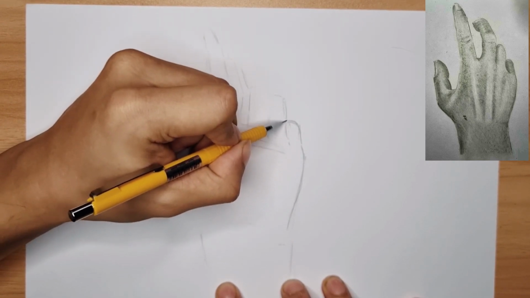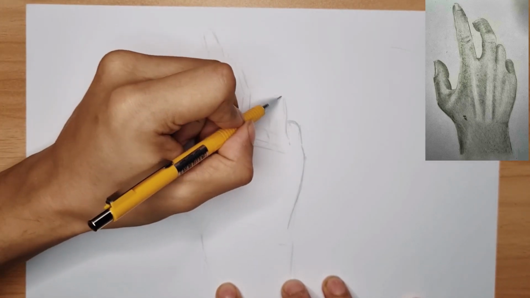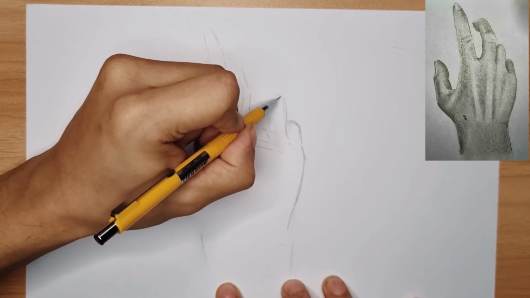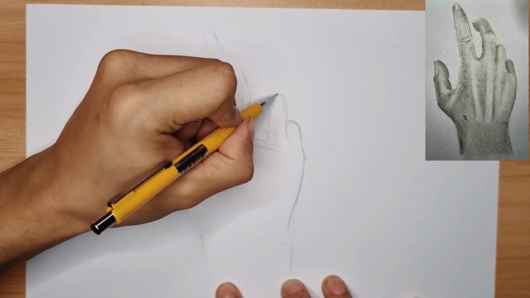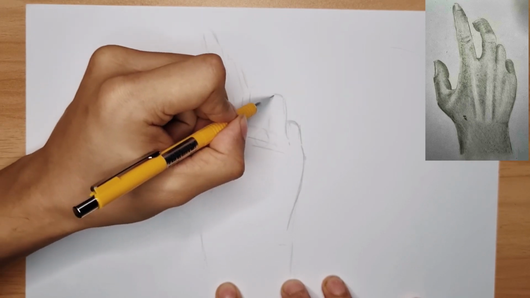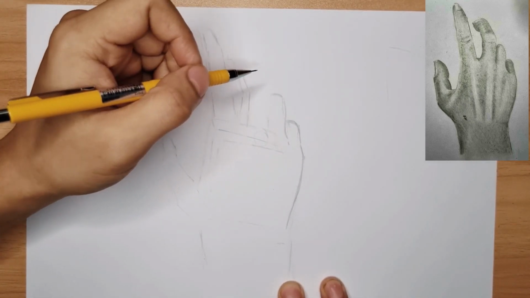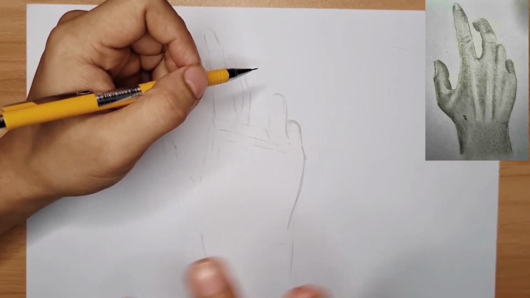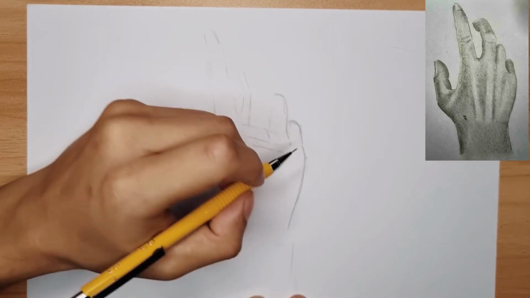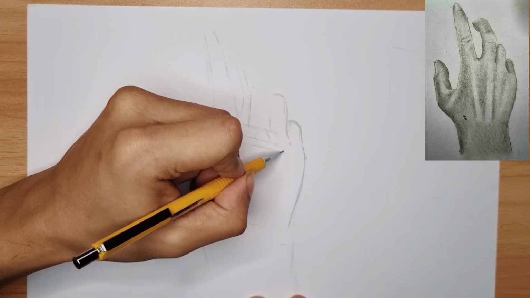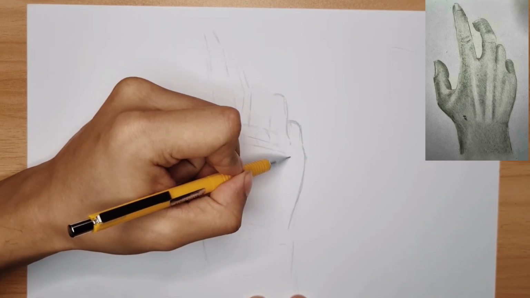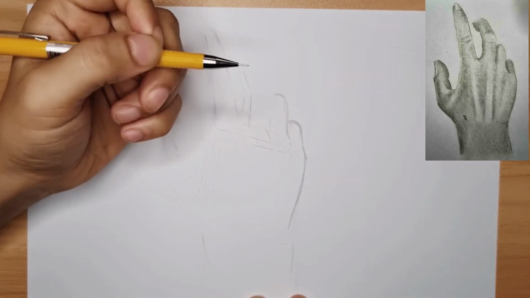Different artists or people who draw have different styles of doing it, and this is just what I follow. And this is how I would draw the third or the second finger from the right, and then the knuckle would be somewhere over here, and it would come out like this.